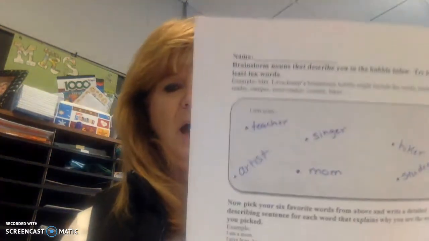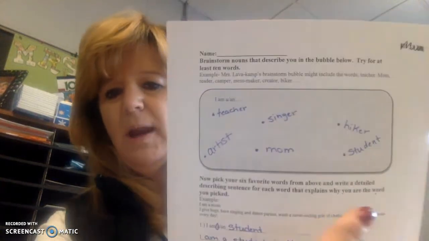So after my brainstorming video, I decided to add one more for an example, and I added the word artist. And the reason I added the word artist is because now we're going to go down to the bottom half of that sheet and the back side of that sheet. And out of those 10 things that you described yourself out, you need to pick your top 5, because I'm going to pick one for you. Okay, and you can circle them if you want to so that you know that those are the 5 you're going to use. So the one that you are going to start with is I am a student.